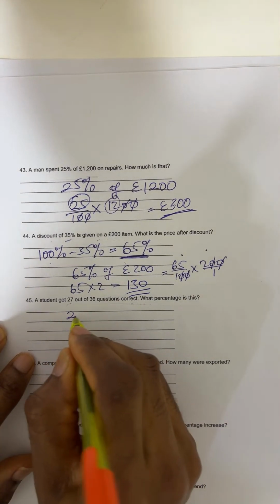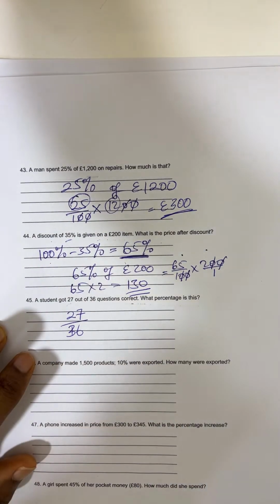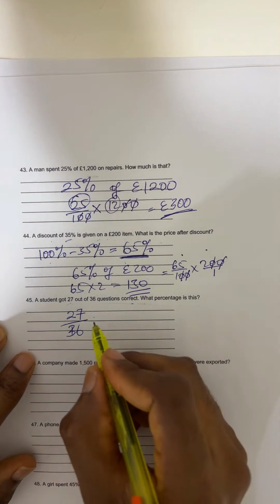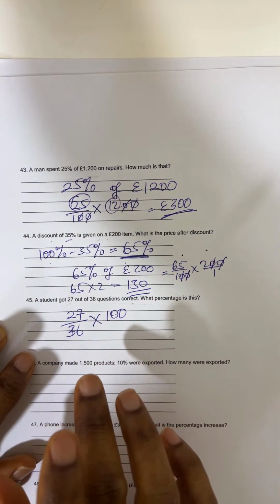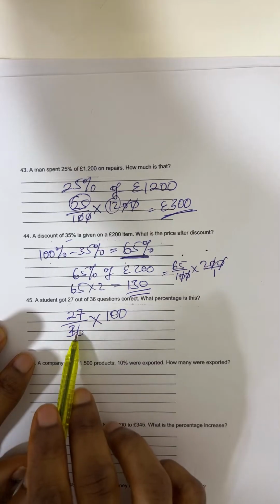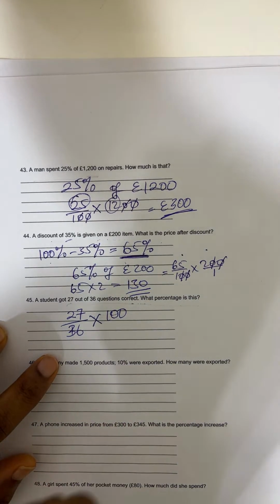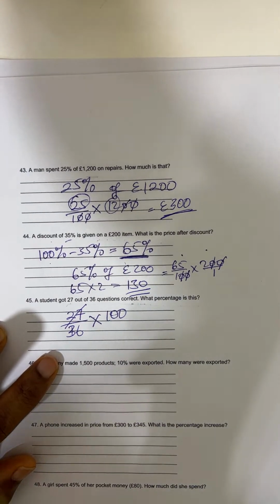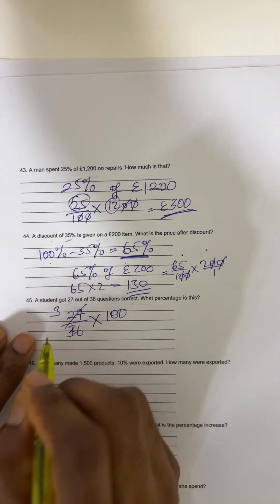So this is basically 27 over 36, the total number of possible marks, multiplied by 100, because if you do that, we express it as a percentage. So if you multiply by 100, what do you observe? I observe one thing: 9 can divide 27 to get 3.